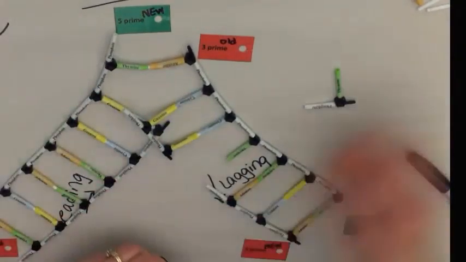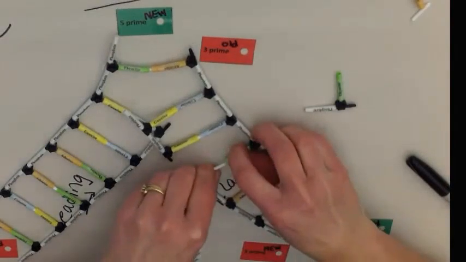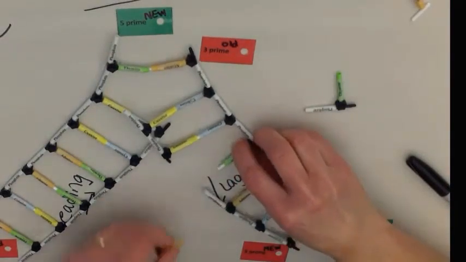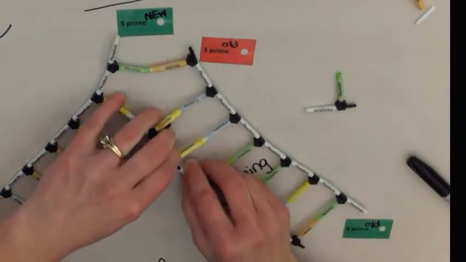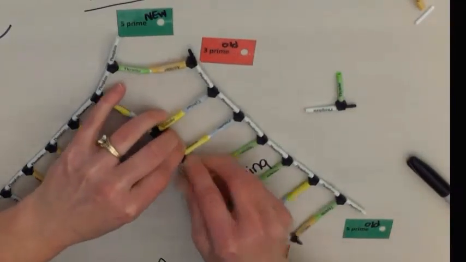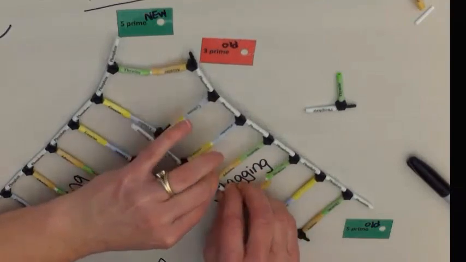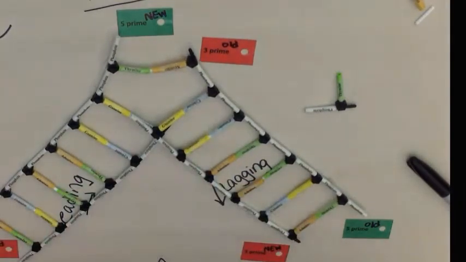And then I need an adenine. And then these 2 fragments match up.